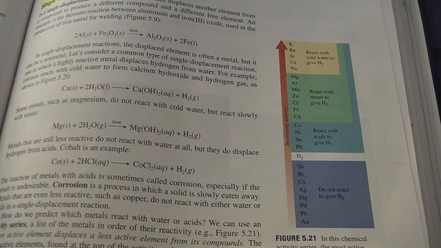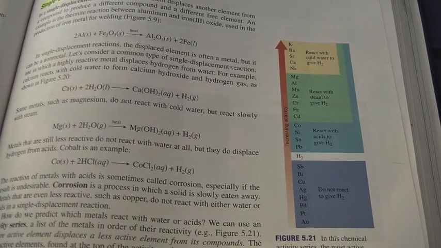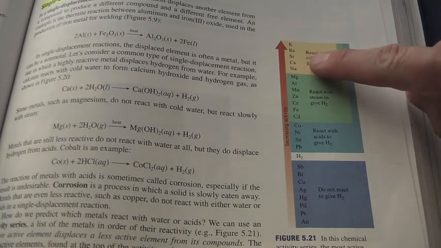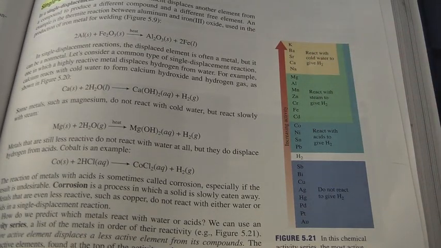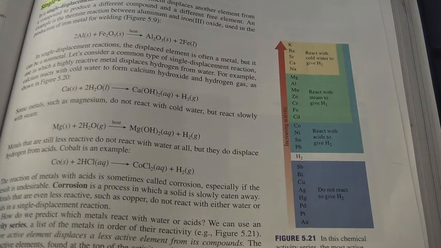On page 177 of your text, you'll find figure 5.21. This is the activity series. The most active elements appear at the top. The most active elements will replace other elements and a single displacement reaction will occur.